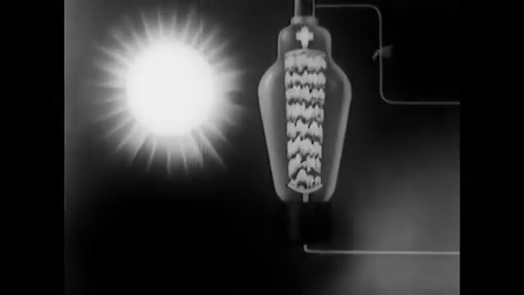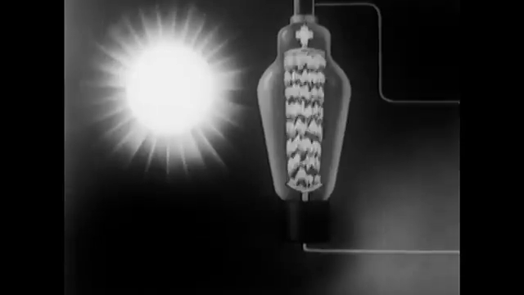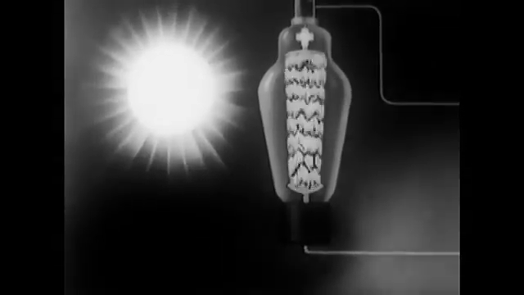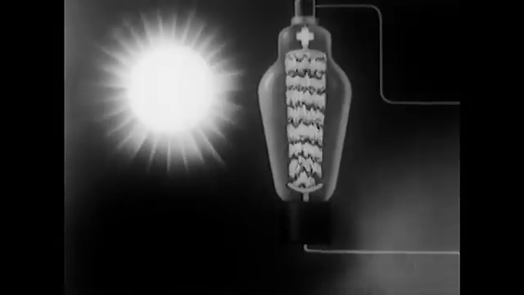The stronger the light, the greater the electronic emission, and consequently, with the aid of an amplifier, the more power flowing through the work circuit. This is important because it means that photoelectric tubes can function as light relays and so be given an almost infinite variety of jobs to do.